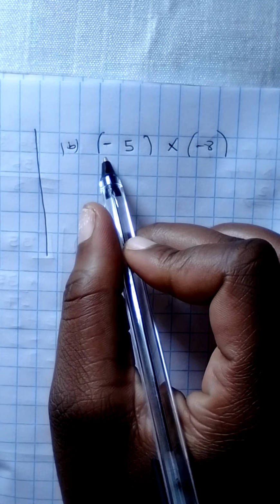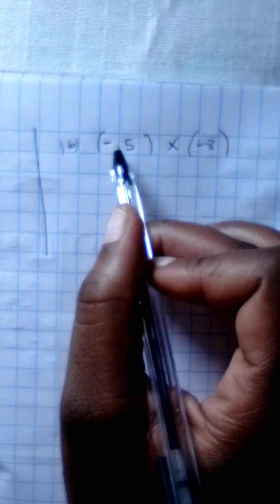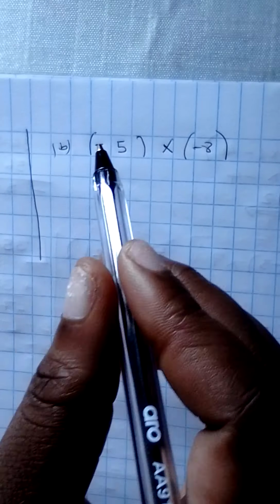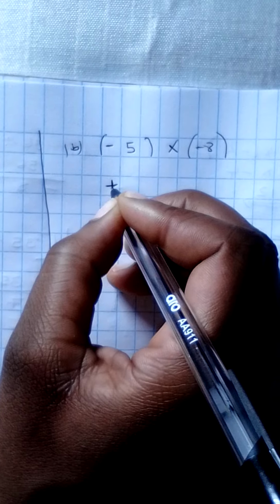Here, to clear these brackets, we first look at our numbers. Our first number has got a negative sign, and our second number has got a negative sign. Our concept tells us to use an addition sign in our answer whenever the signs are the same, right? Okay, so the signs are the same. We're going to use a positive sign there. A positive sign is a plus, right?